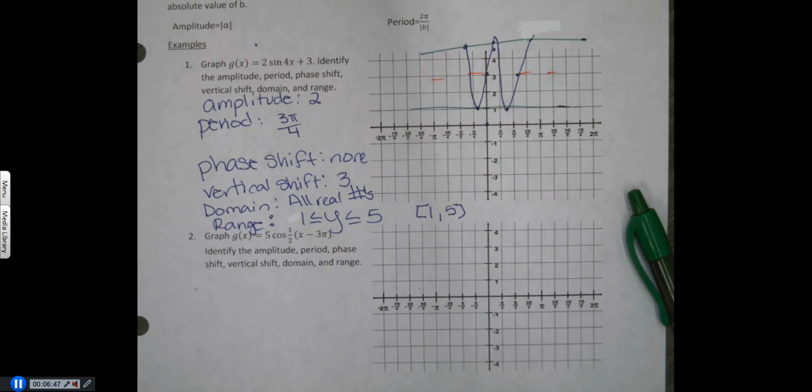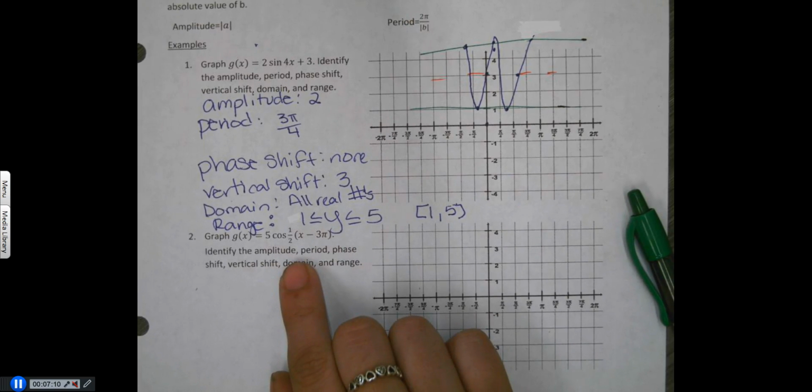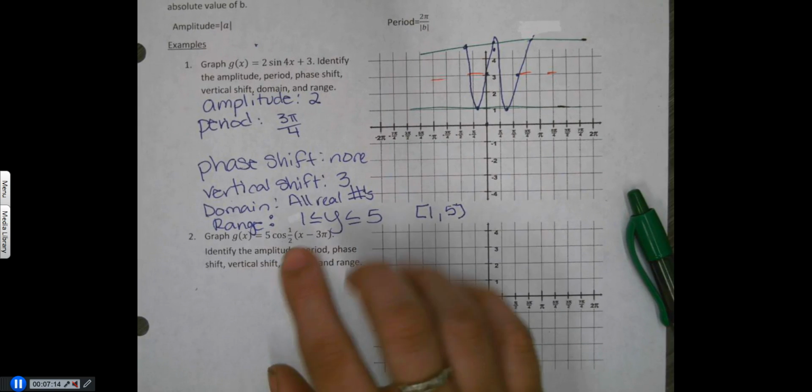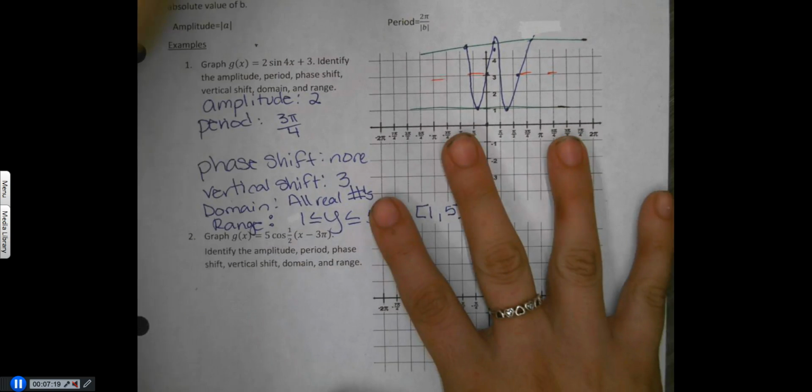So, questions on number 1? I can't. Barely. Maybe I'll do it with you. The only difference is the other one's a cosine. Yeah, it's like the same thing. So do you want me to move on to number 2, and then you'll ask me questions if you have them? Okay.